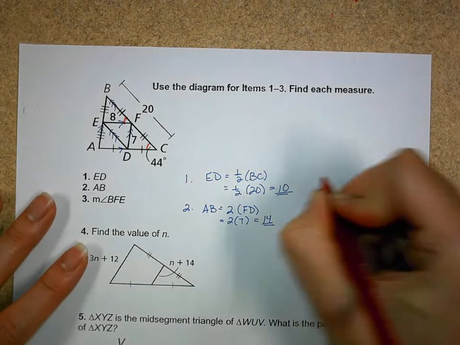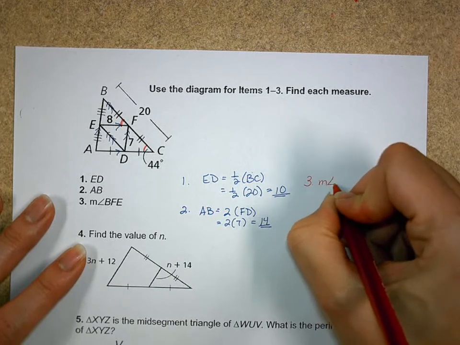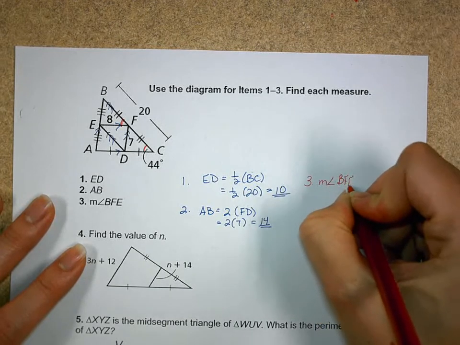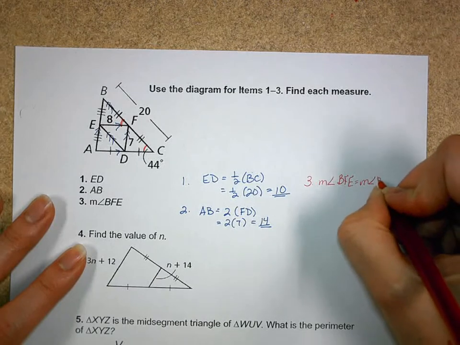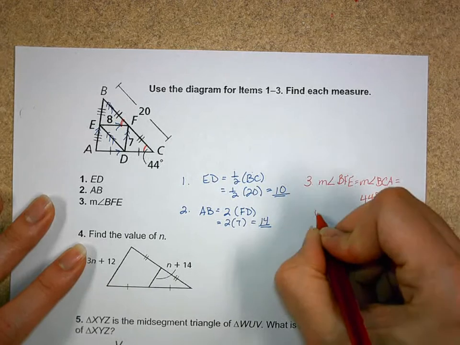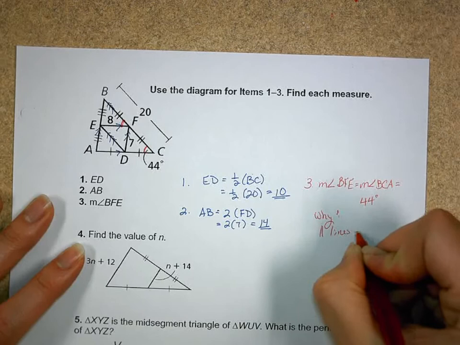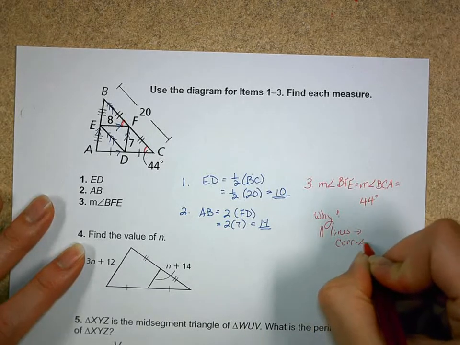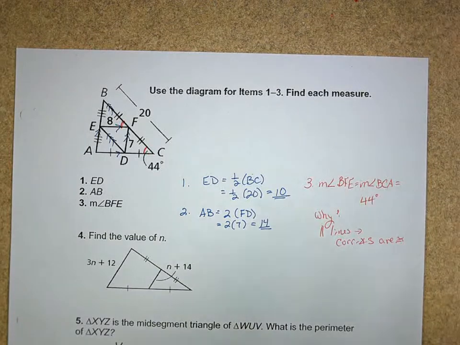So for number 3, which I'm going to keep in red here, the measure of angle BFE is equal to the measure of angle, and I'm just going to go BCA, which is 44 degrees. Remember why? If parallel lines, then corresponding angles are congruent. We just want to use that concept. Don't forget what we have for our properties before.